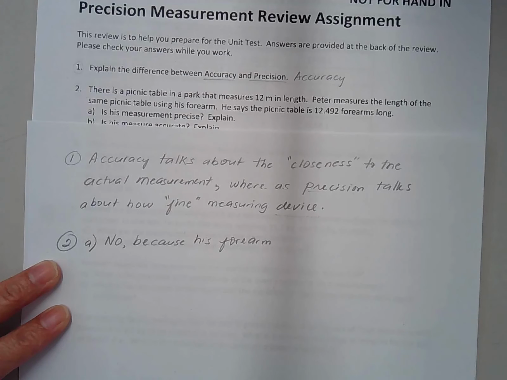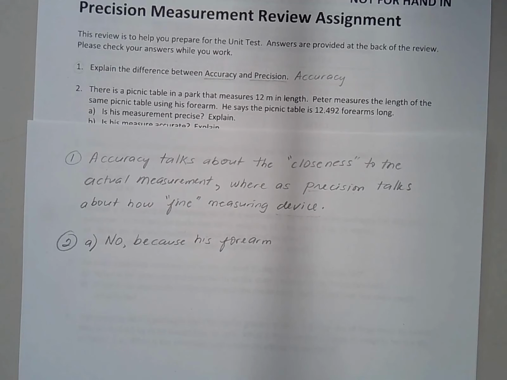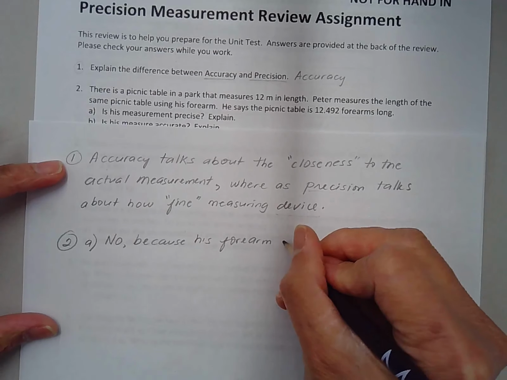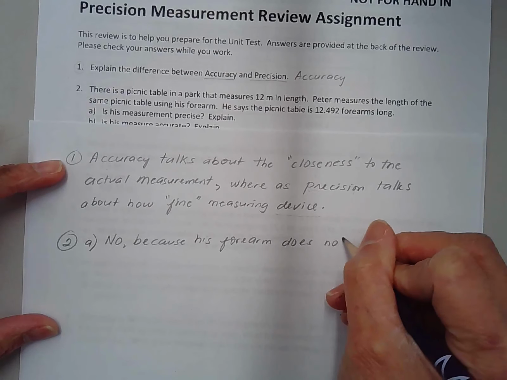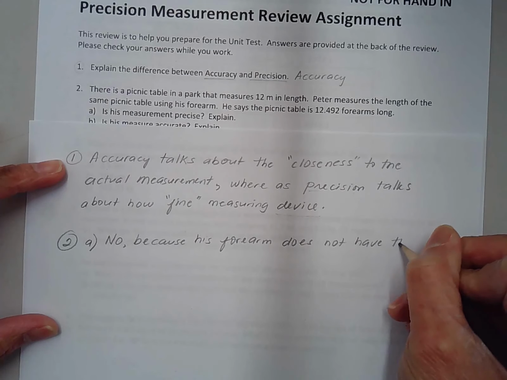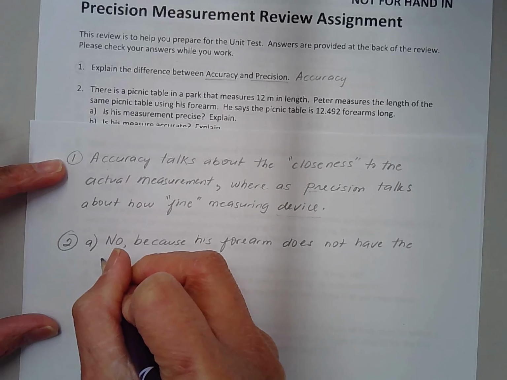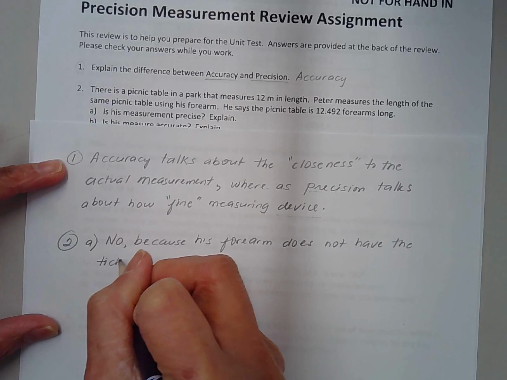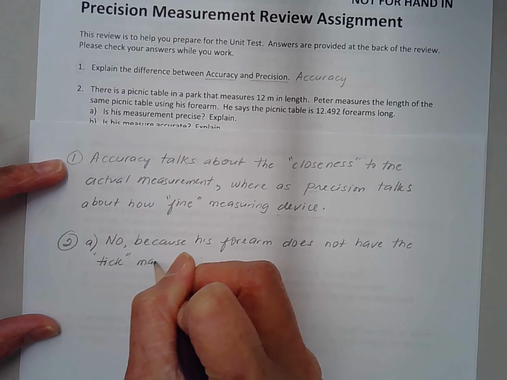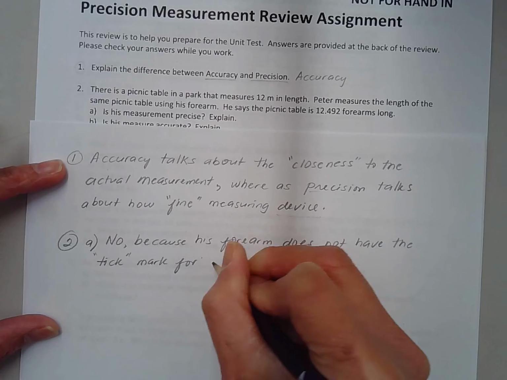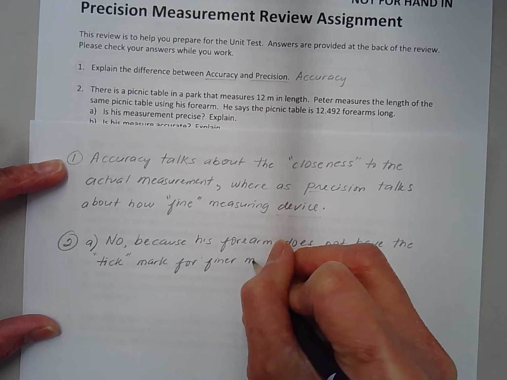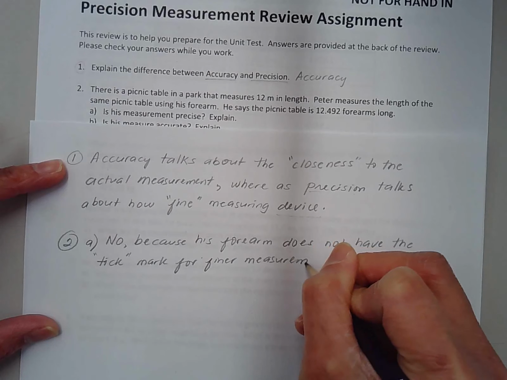That's a really funny question, because his forearm does not have the tick marks for finer measurement, right?